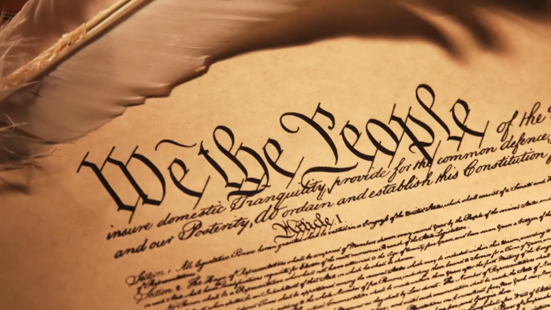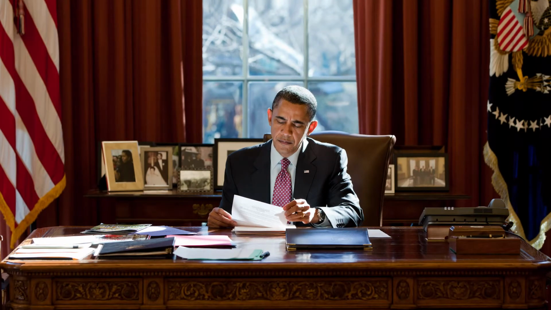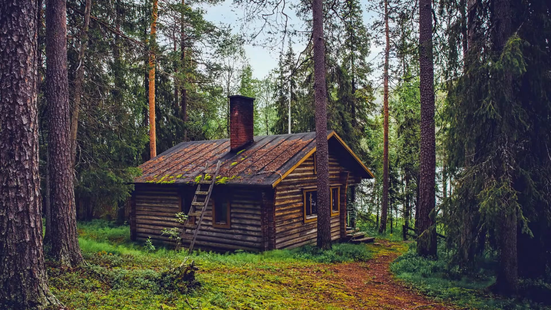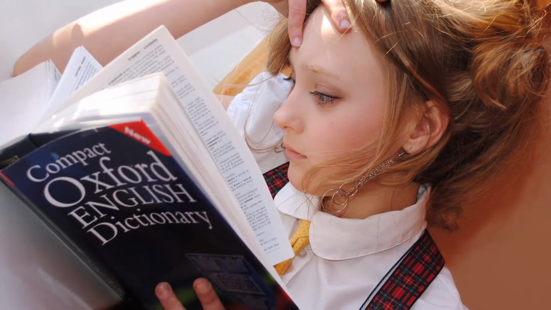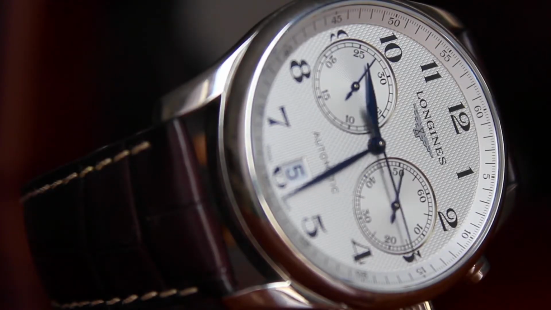Article 2 of the Constitution establishes a unitary executive, putting executive power in the hands of one president. The president must be at least 35 years old and a natural-born citizen with 14 years of residency in the U.S. The term natural-born has not been defined, nor has it ever been tested in the courts. It was originally meant to prevent foreign influence. The president can only be elected twice, but in some cases could serve up to 10 years.